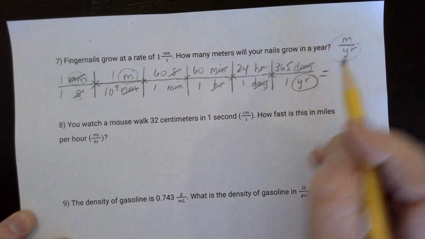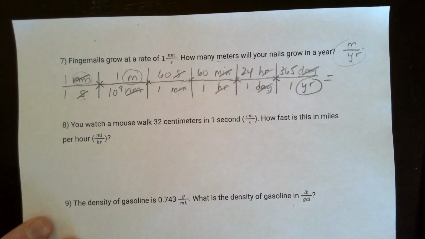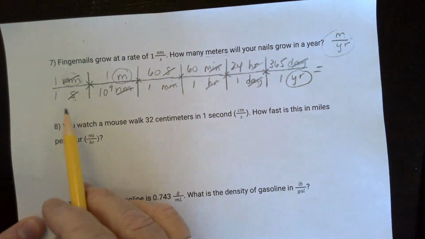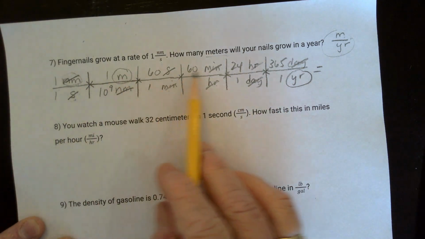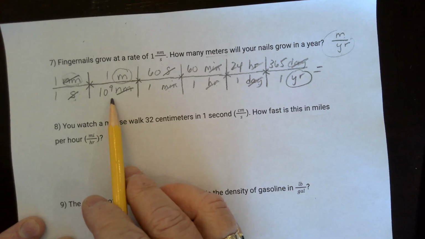So notice, I did not do any calculator work until I set up my problem, and now I'm just going to run this through. Anything that's in the numerator, I will multiply by that number. Anything that's in the denominator, I will divide by that number. So I'm going to go through and do all the multiplication up top, and then I'm going to divide by the only number that I really need to, which is 1 billion, this 10 to the 9th power.